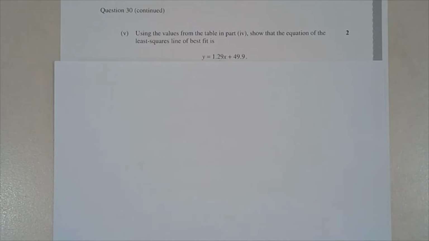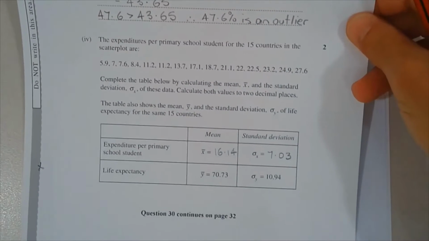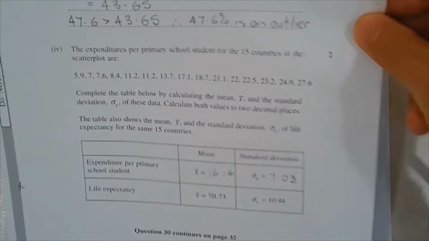Part 5. Using the values from the table in part 4, show that the equation of the least squares line of best fit is y equals 1.29x plus 49.9. So here are the values from the table in part 4.